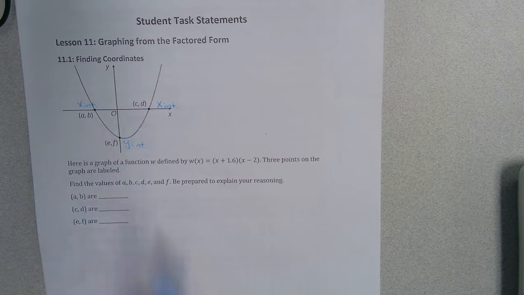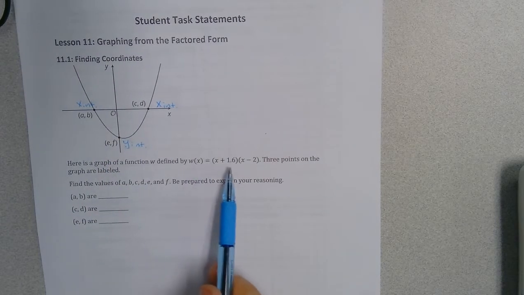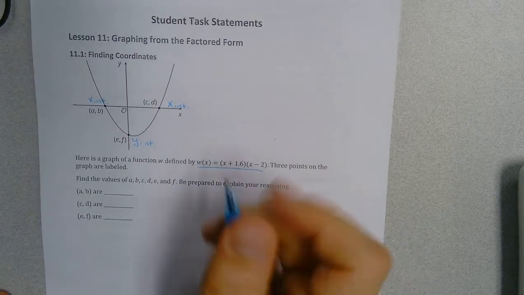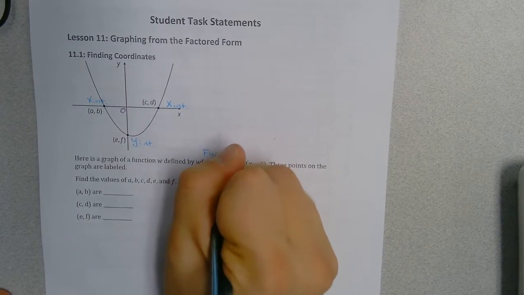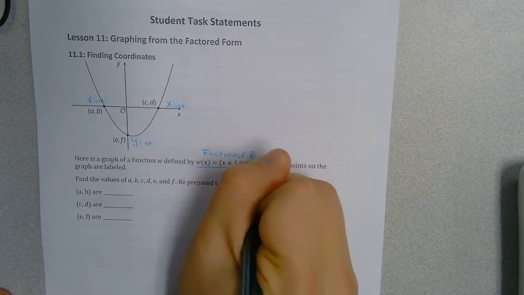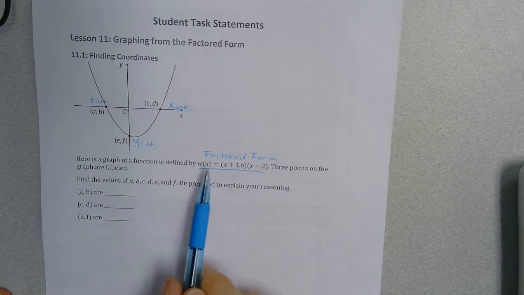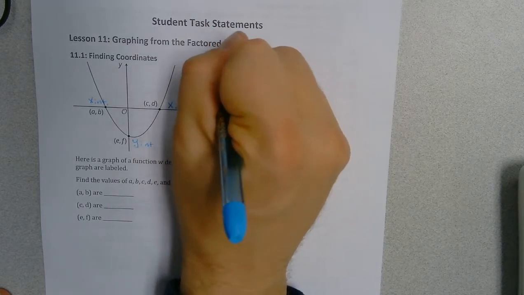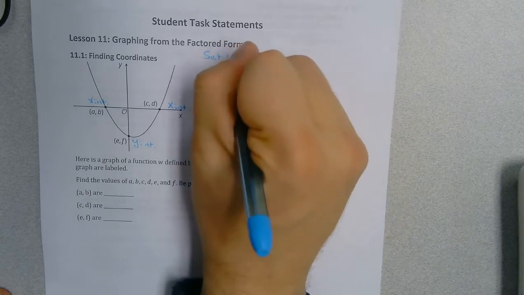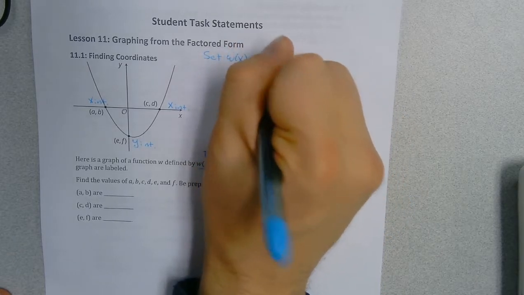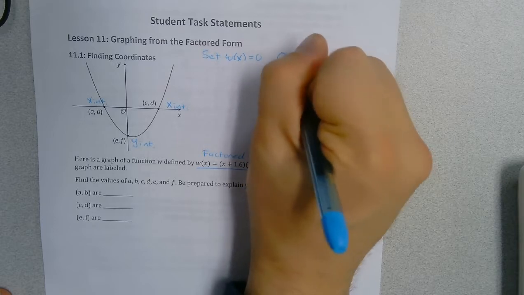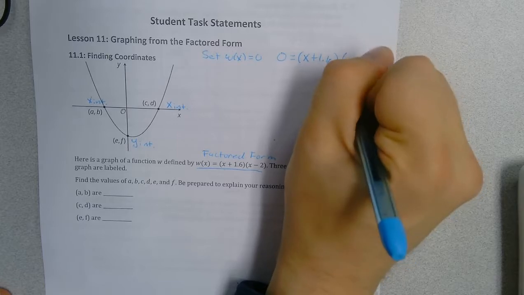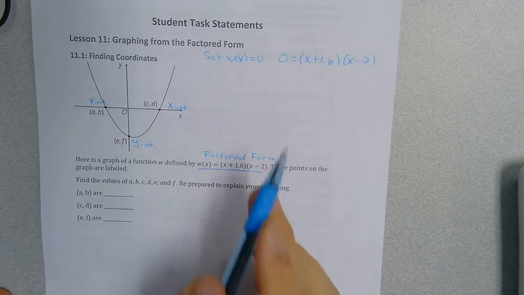So these are listed as points. We're going to solve for the x-intercepts first directly using right here our factored form. So from factored form, what you do is you set w of x equal to 0. So we would say 0 equals x plus 1.6 times x minus 2.